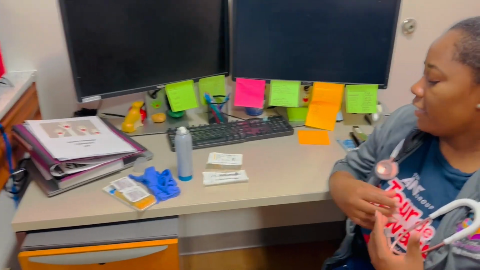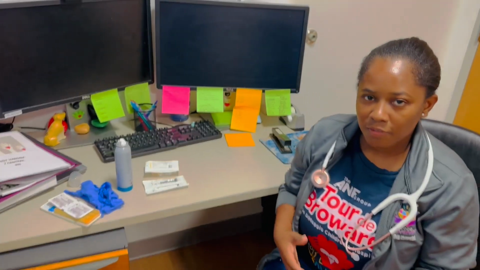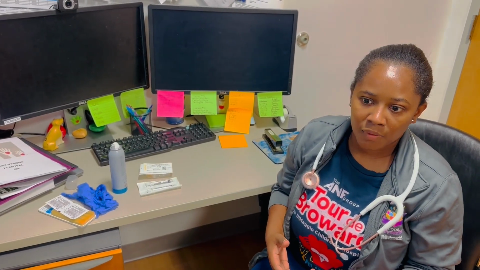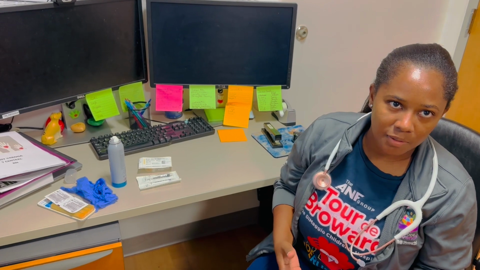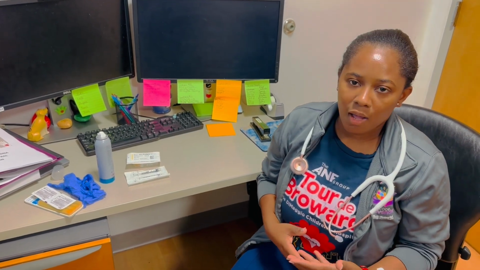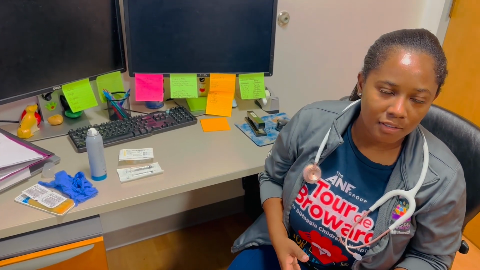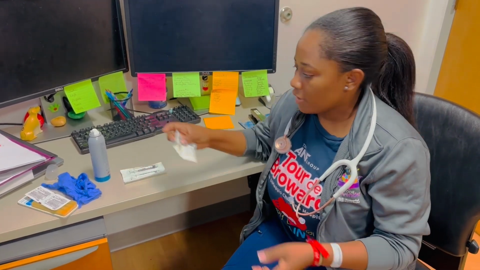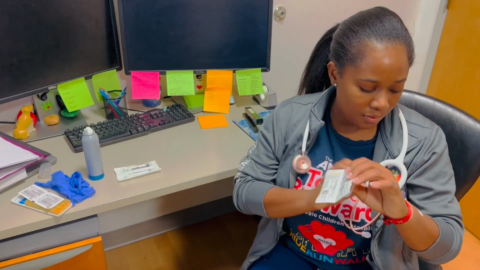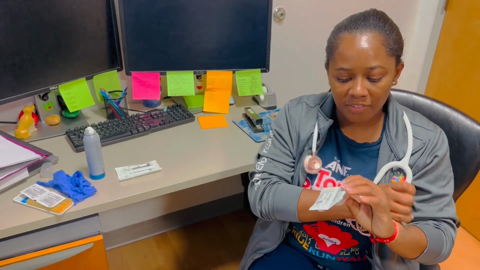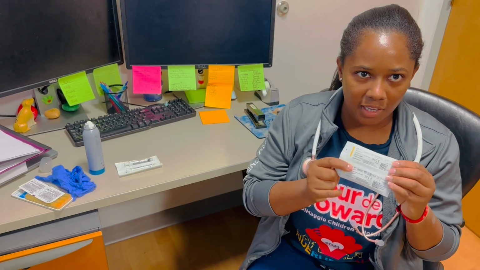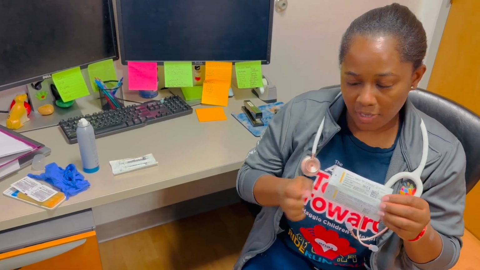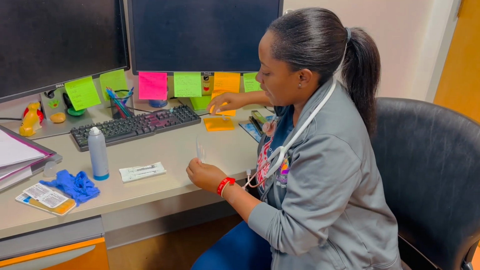I'm going to show you how to do a subcutaneous injection. For example, let's just say Lovenox. Lovenox is a subcutaneous injection, and heparin is also a subcutaneous injection. Okay, so some of the things that we do need: I'm going to get my needle. Usually you want to try to use a 25 gauge needle, about 5 to 8 inch. So I'm going to take this out of my hands.